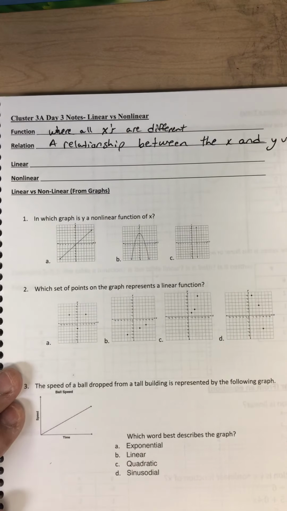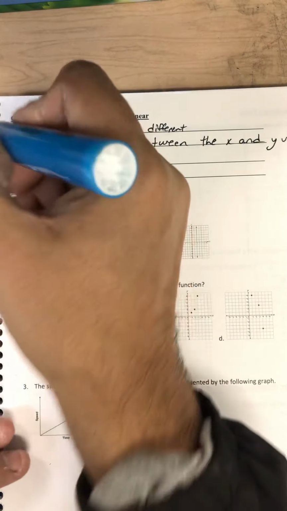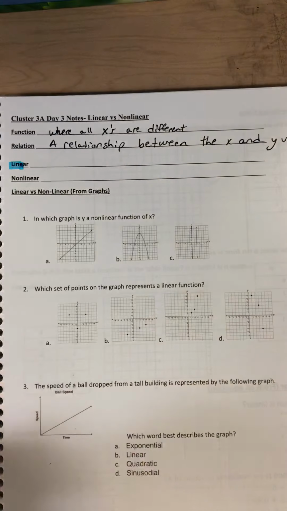Okay? Now, this is the most important part of today's lesson, whether something's linear or not. If you notice, in the word linear, you will see the word line.